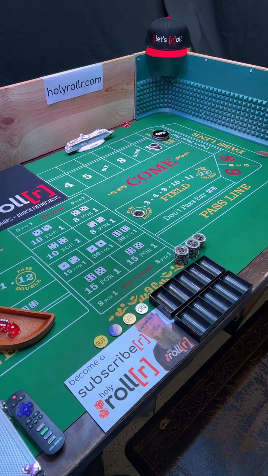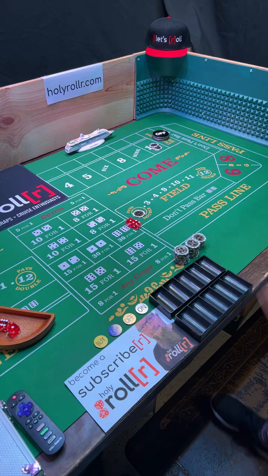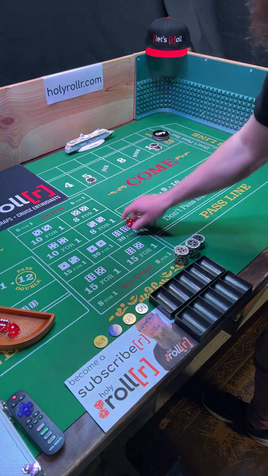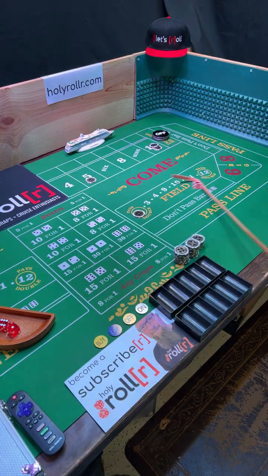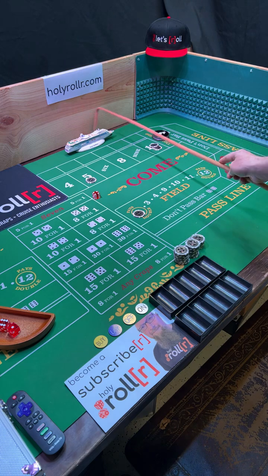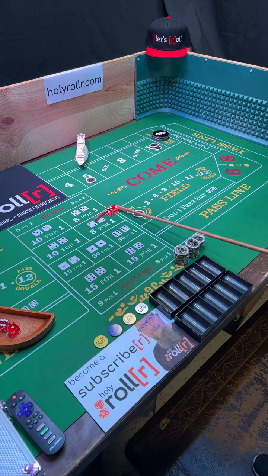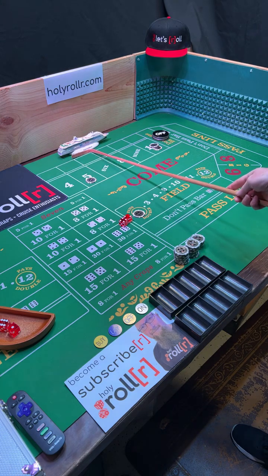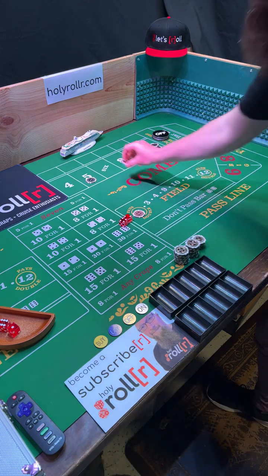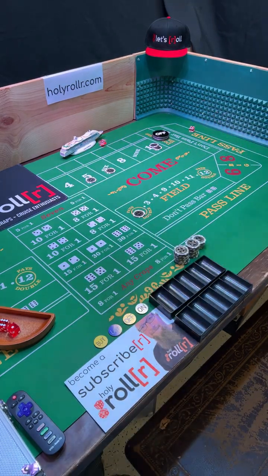Probability versus outcome, right? Here's a 5, and that goes right there. Here we go, we're going to shake them up again, throw them, and it's behind the ship here. So let's move the ship, and it looks like it is a 2, 4, 6, 2 by 4. So that's a 6. So we're going to go ahead and mark that. And here we go with another roll. And it's a 9. Okay.